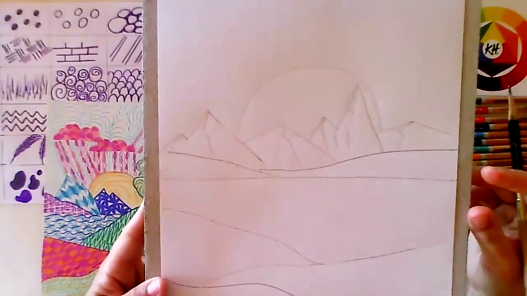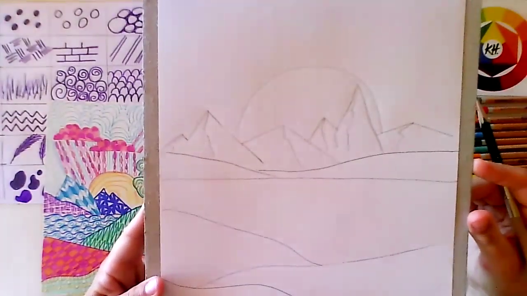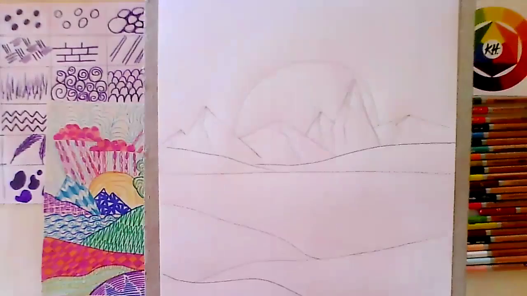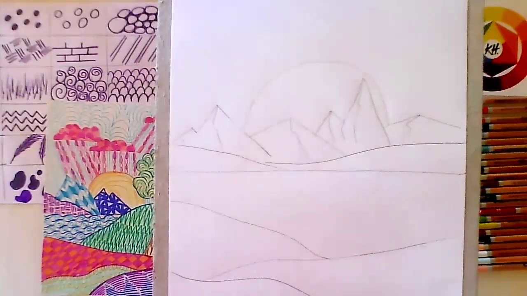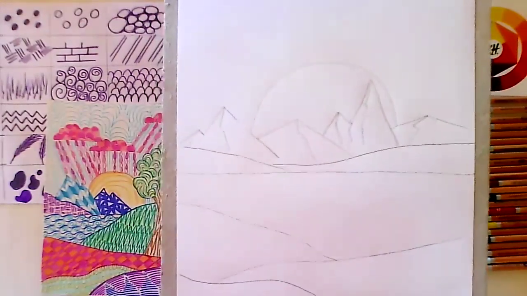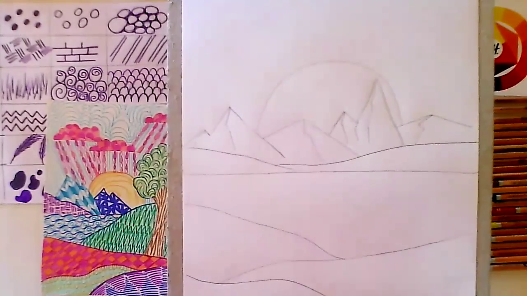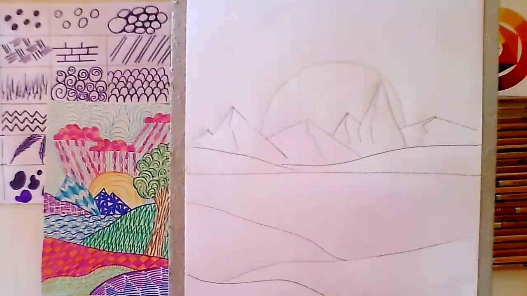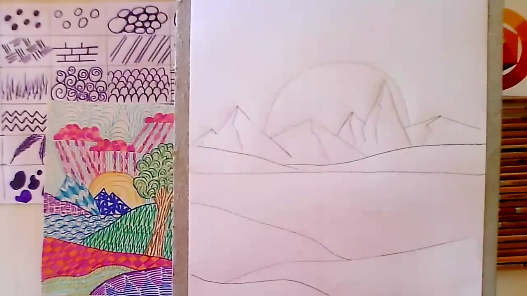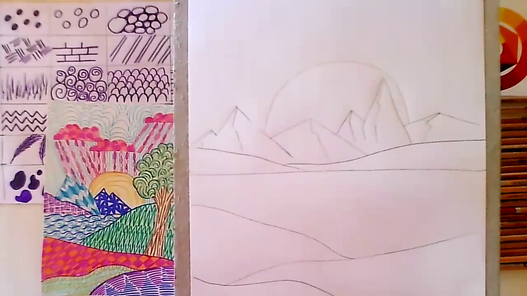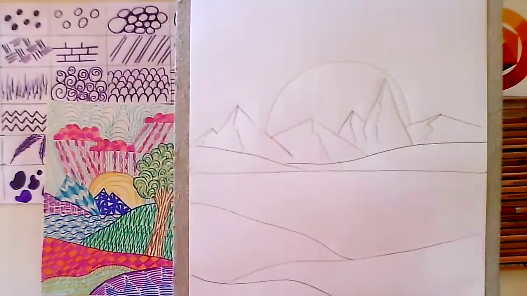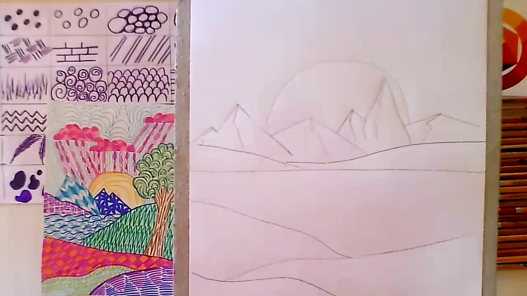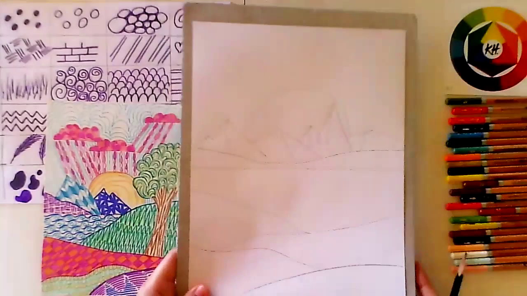You can make it smaller, bigger, but yeah, this is called using hyperbole, on purpose making something bigger than it is. Cool.